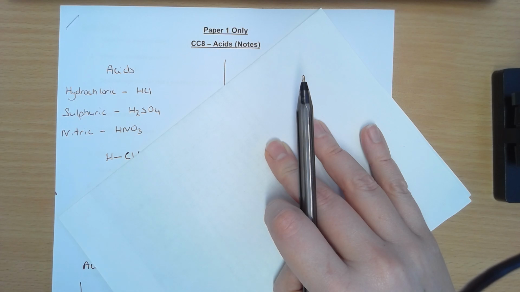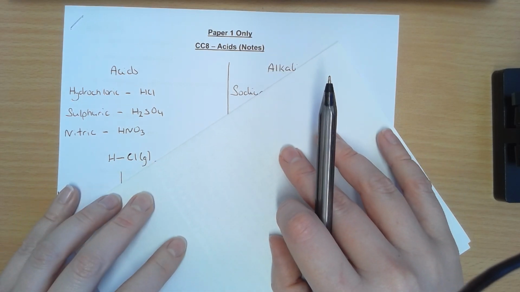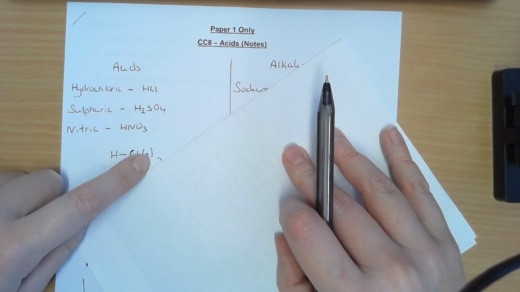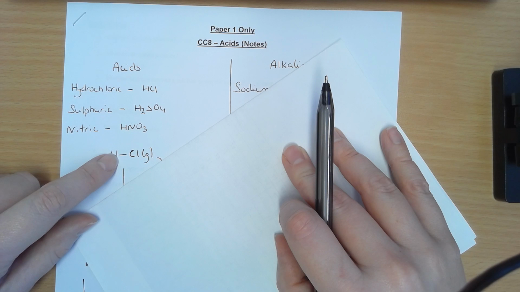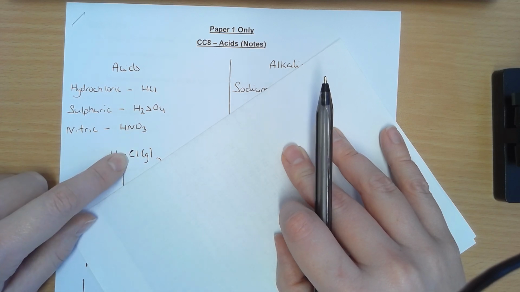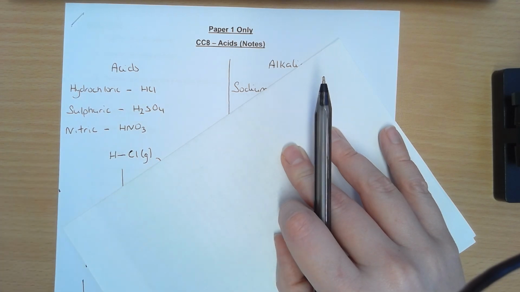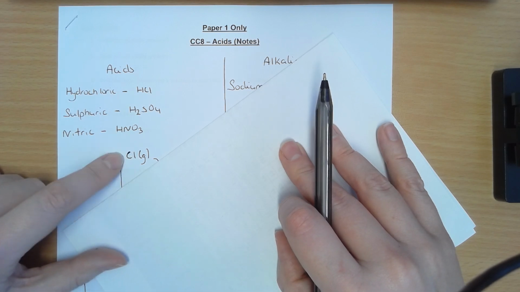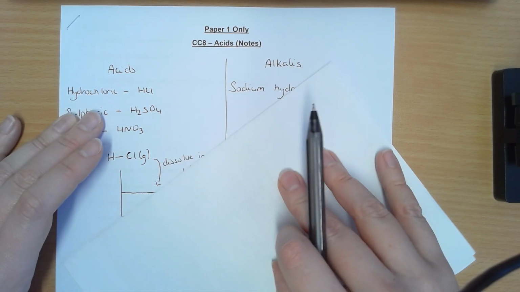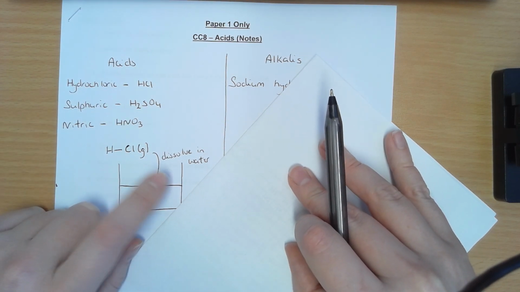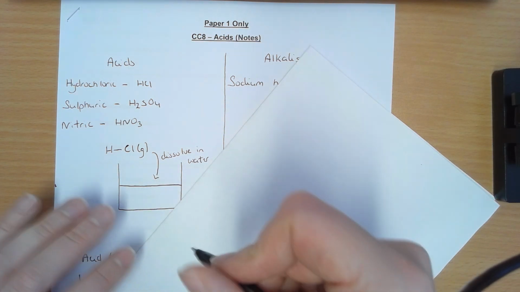So what exactly is an acid? Well, if I take HCl as an example, hydrogen chloride is actually a gas. You've got a covalent bond between hydrogen and chlorine, and it counts as being a simple molecule. So it's a gas because there are only weak intermolecular forces. But if you take HCl gas and you bubble it through water, it will dissolve in water. And when it dissolves in water, something quite unusual happens.